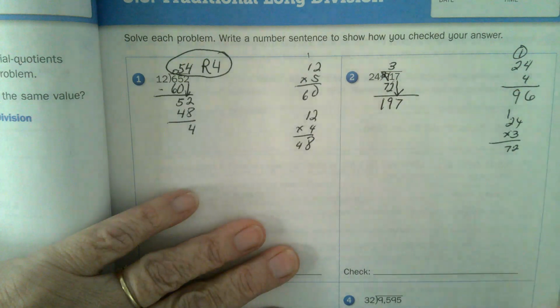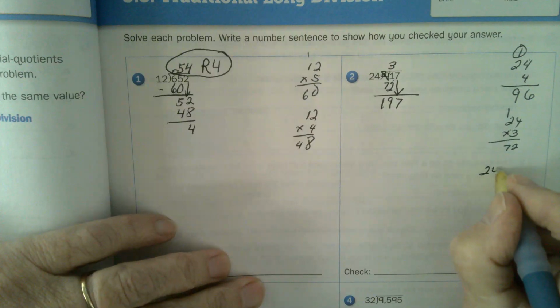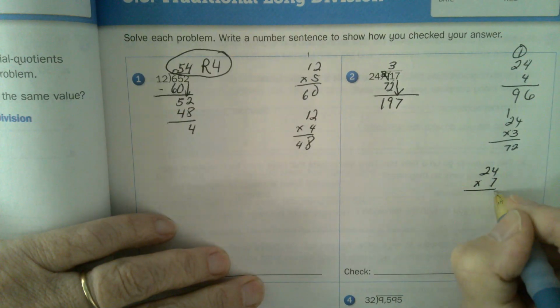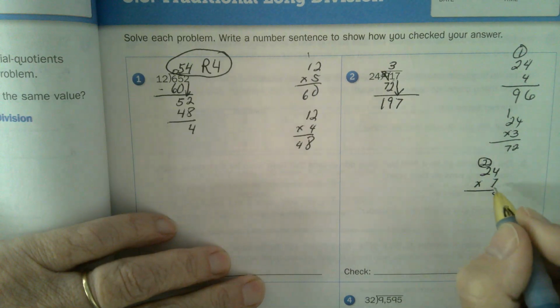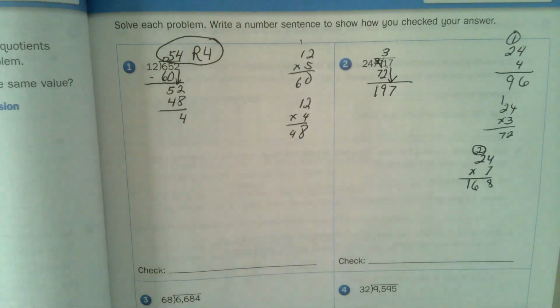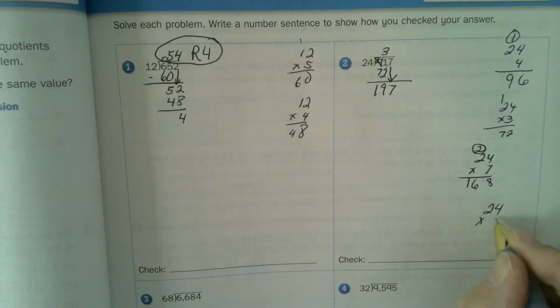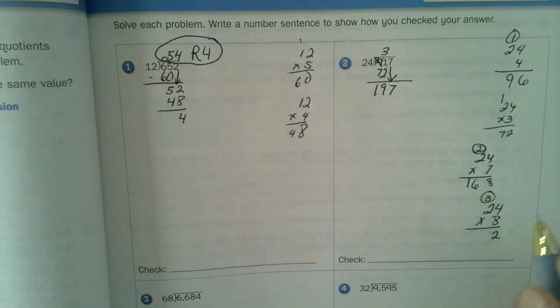It's a 7. How many 24s are in 197? Well, it's going to be bigger than a 4. What number do you want to try, Abraham? 7. What? 7? Okay. So let's take 24 times 7. 7 times 4 is 28. Carry a 2. 7 times 2 is 14. Plus 2 is 16. That's close. Let's try the 8 to see if the 8 is too big. 24 times 8. 8 times 4 is 32. Put down a 2, carry a 3.